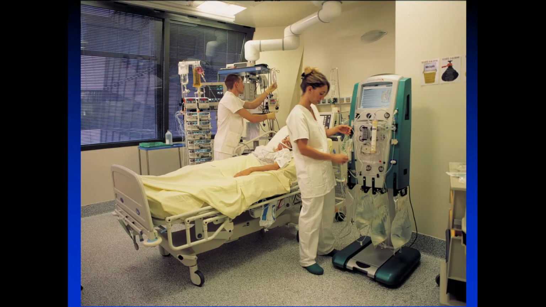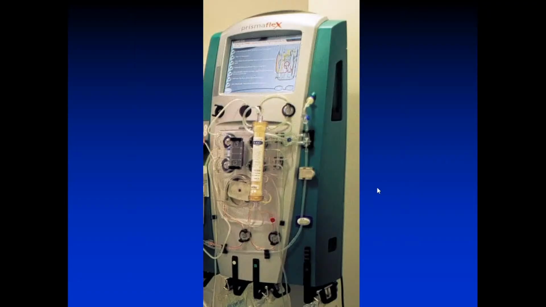How does the room for hemodialysis look? You see here the dialysis machine having the central device for it. It's the hemodialyzer, hollow fiber hemodialysis.